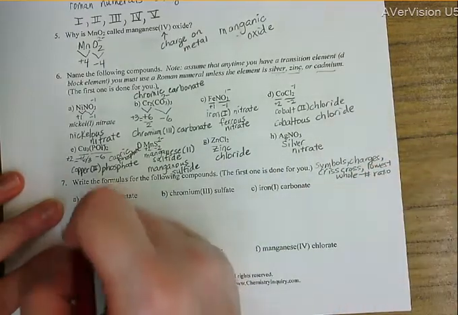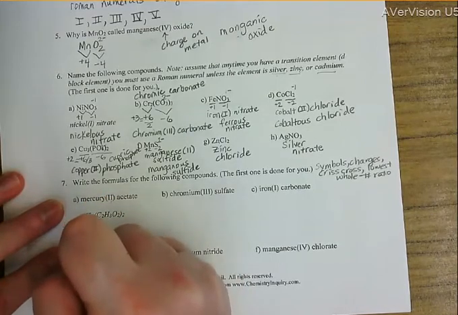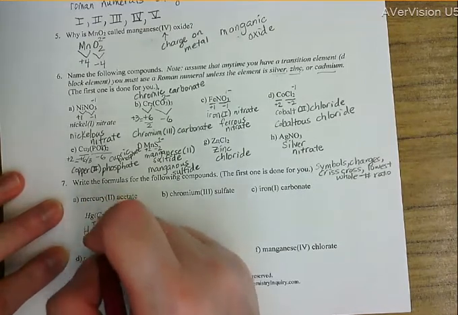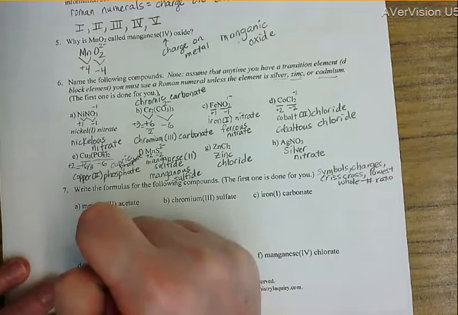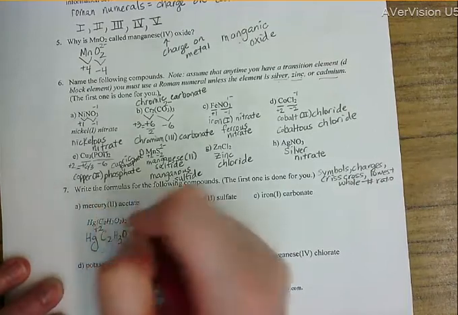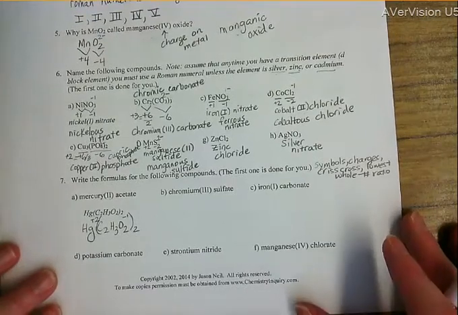So to do this one, again, we had mercury, which is Hg. The 2 is telling me it's a +2 charge. Acetate is on your helper sheet, right? It's C2H3O2 with a charge of -1, so I need parentheses and a 2. Okay, so that's where that came from.